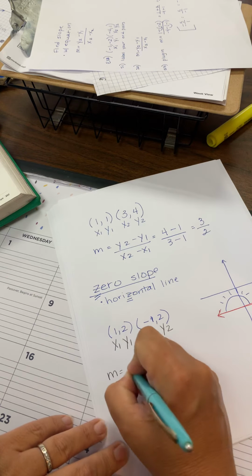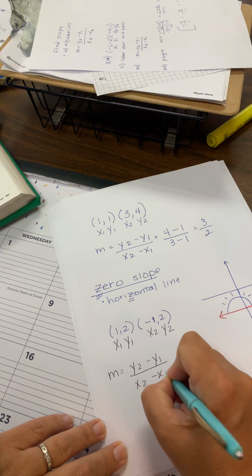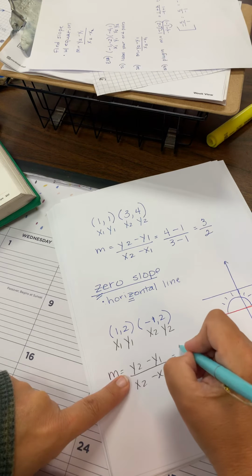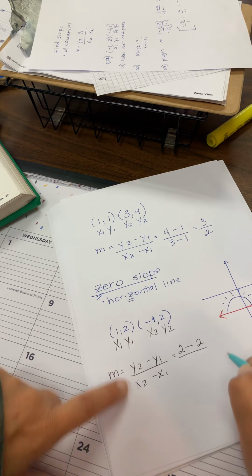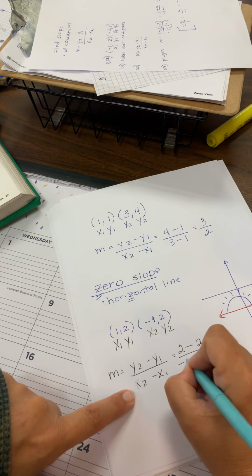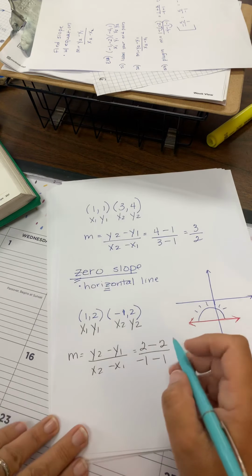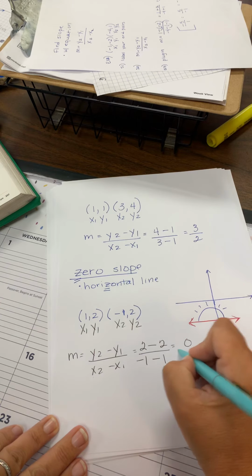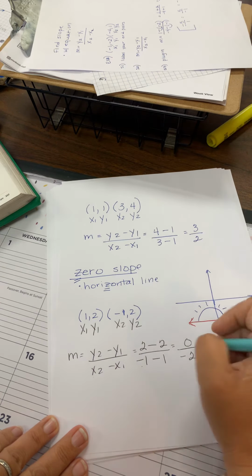So write my equation. Y2 is 2 minus y1, which is 2. X2 is negative 1 minus x1, which is 1. 2 minus 2 is 0. Negative 1 and negative 1 is negative 2.